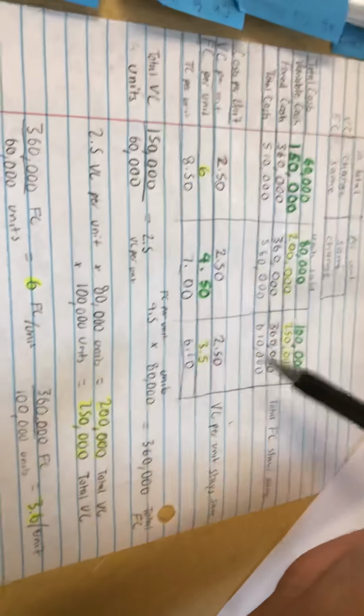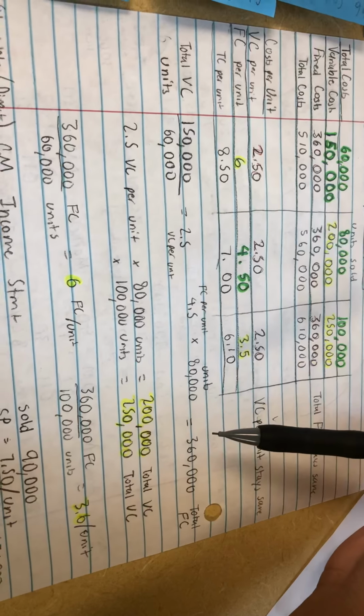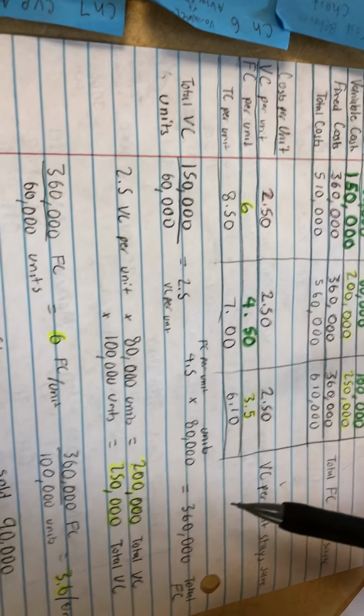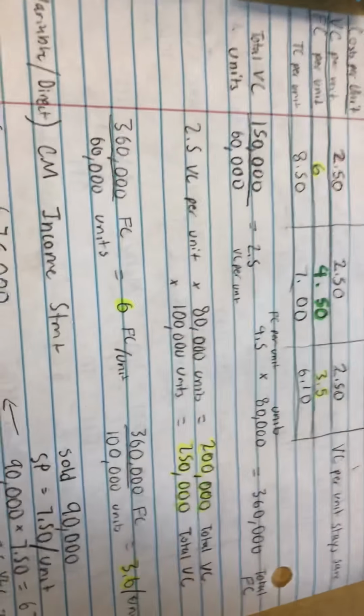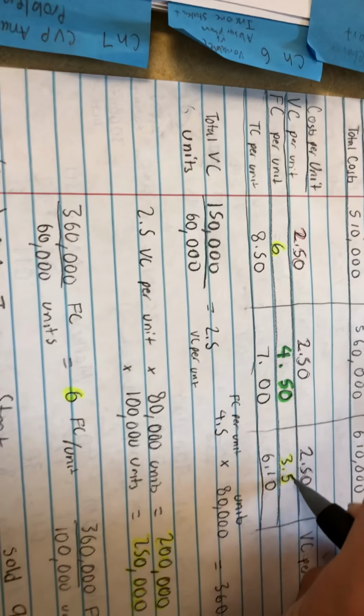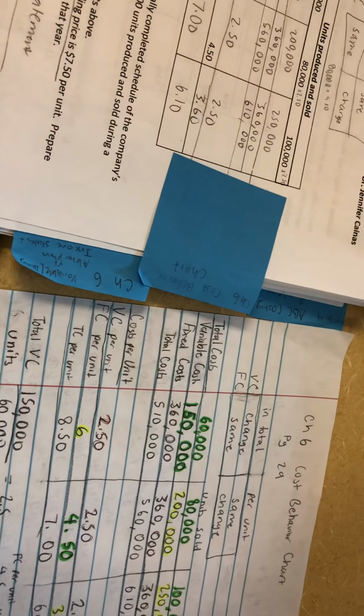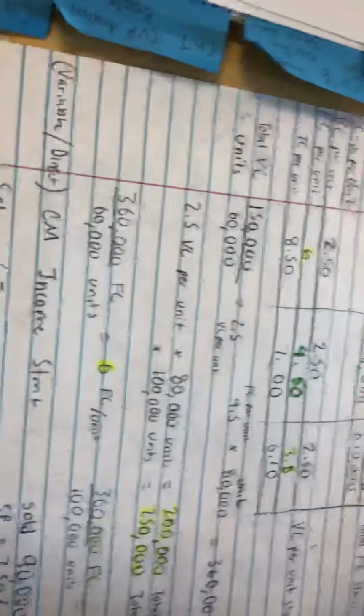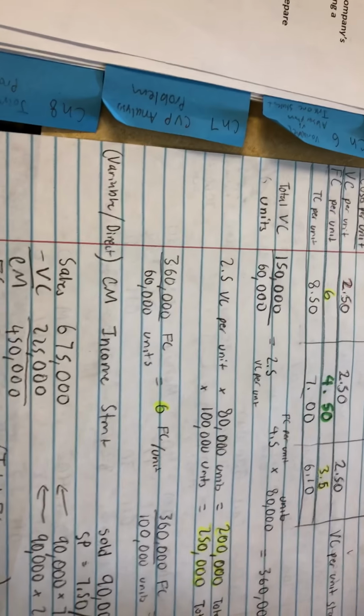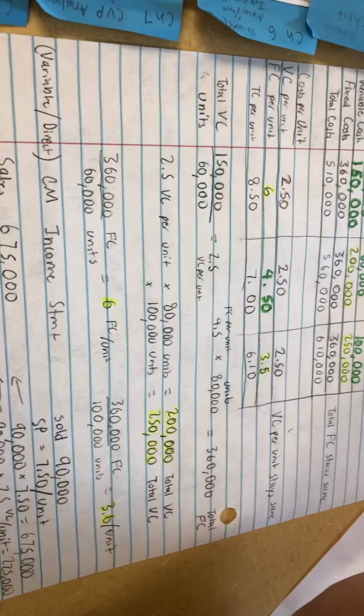You would get 6 here, and then you would get 3.6. I think I wrote it wrong on my Procopy, but I think it's 3.6.